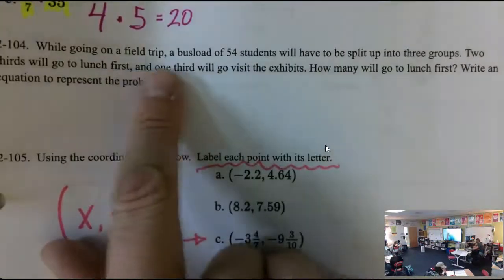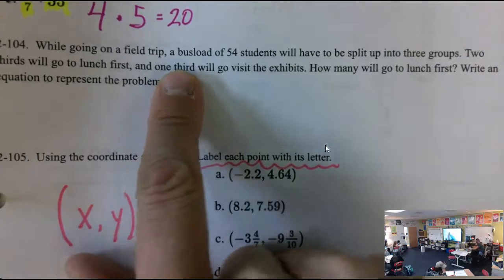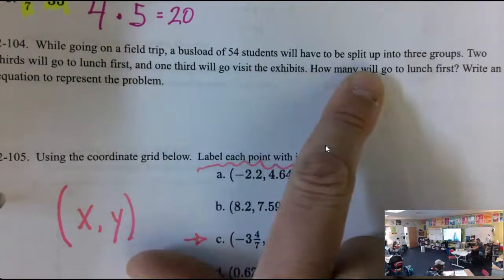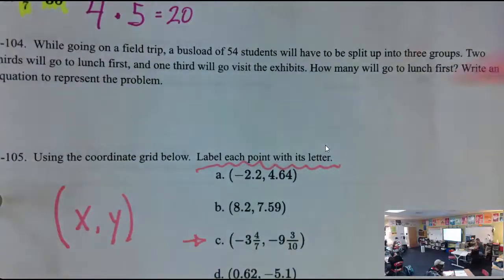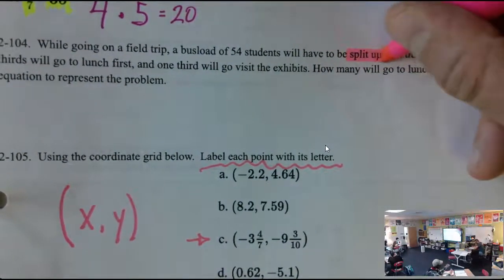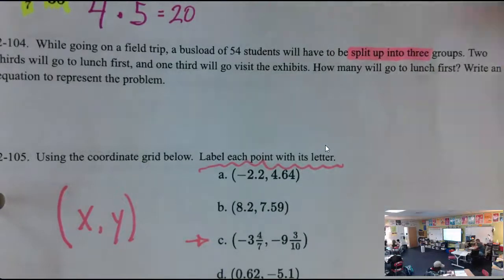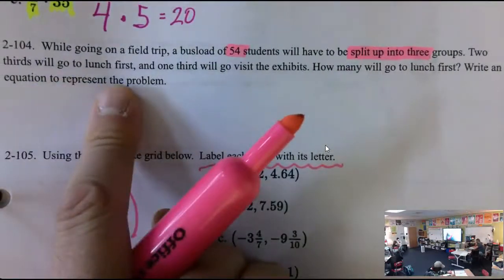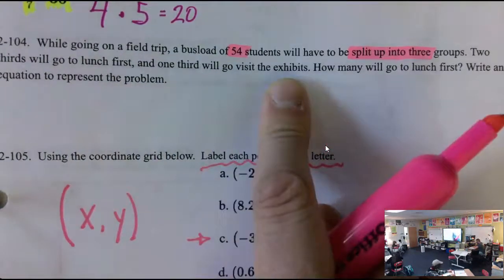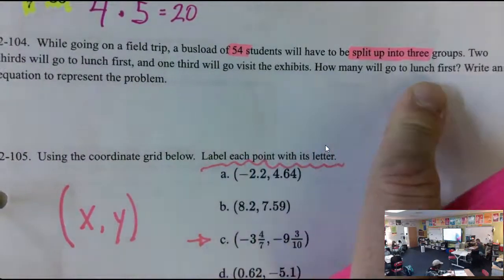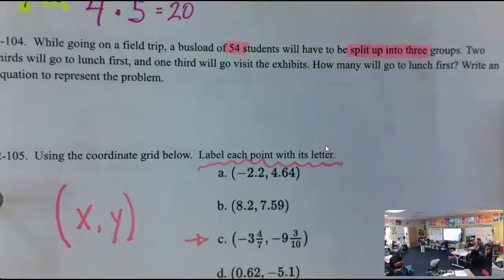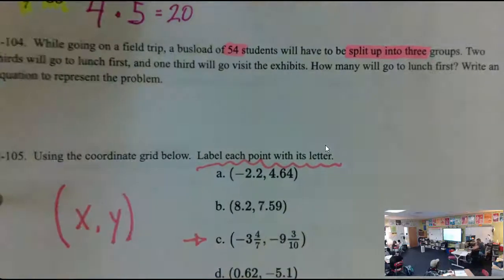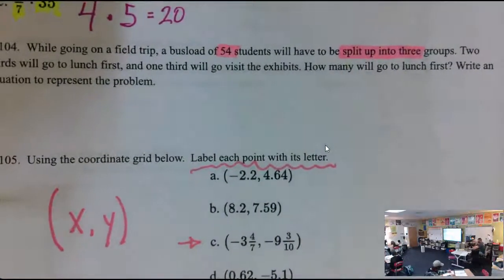While going on a field trip, a busload of 54 students will have to be split. What does split tell us to do? Divide. So we're going to split into 3 groups. 2/3 will go to lunch first, and 1/3 will go visit the exhibits. How many will go to lunch first? So I could either figure out the 2/3, or I can figure out 1/3 and double it, right?